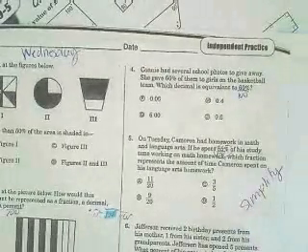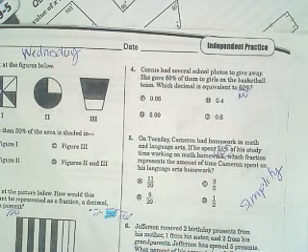Number 4, she gave 60. Connie had several school photos to give away. She gave 60% of them to girls on the basketball team. Which decimal is equivalent to 60%? 60 per 100. 60 over 100. Well, you have to prove it. You can't just look at these problems and get it.